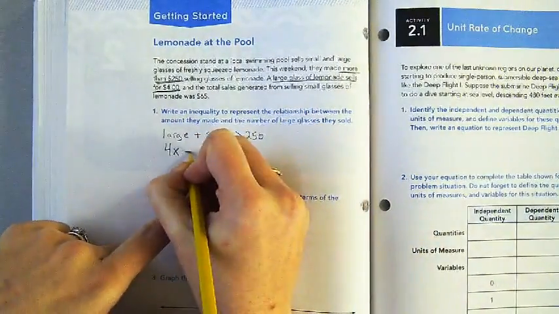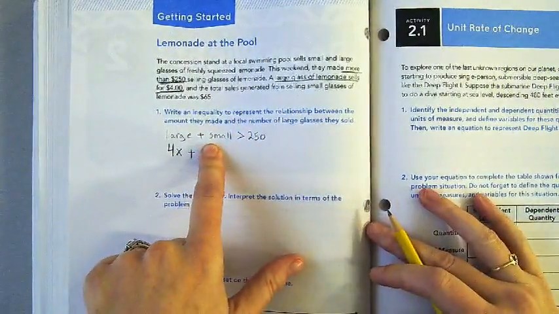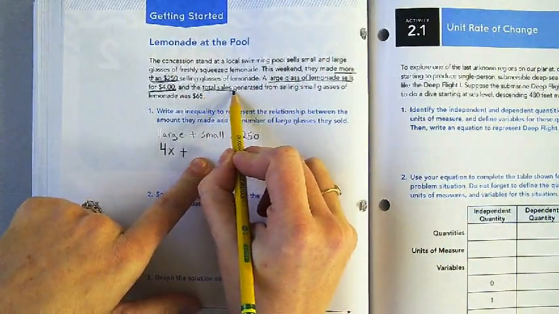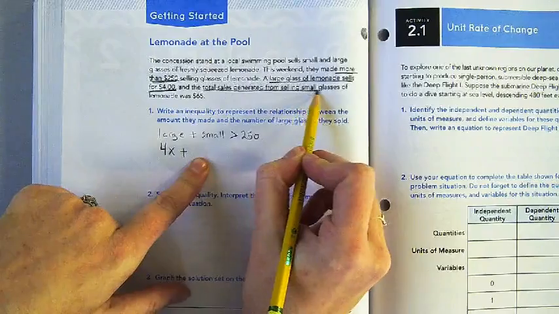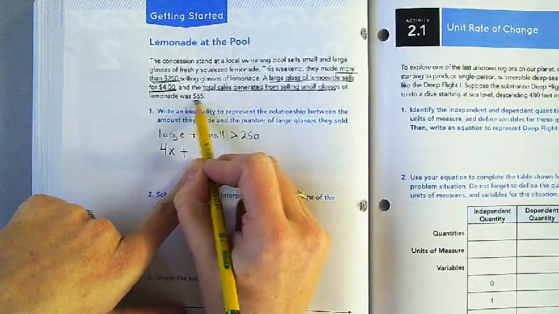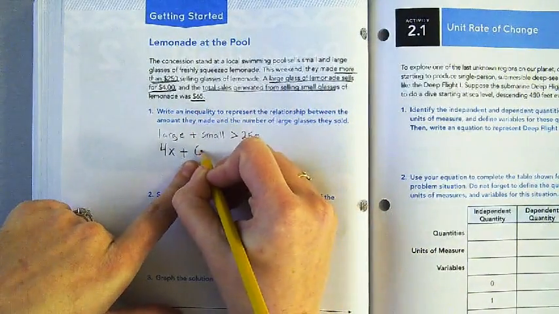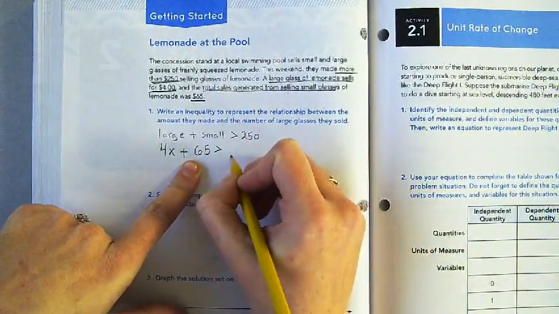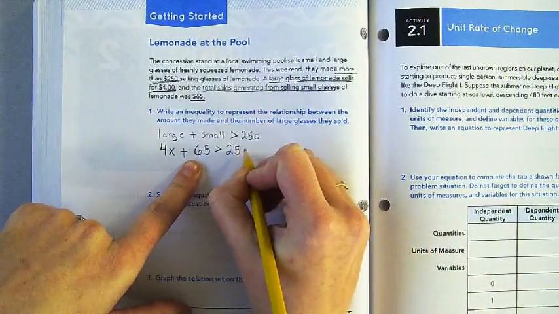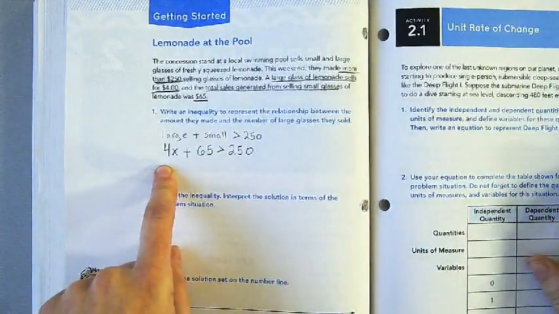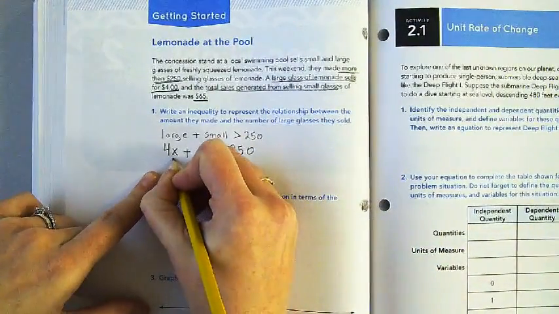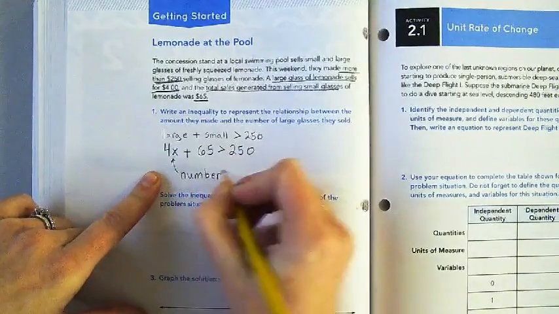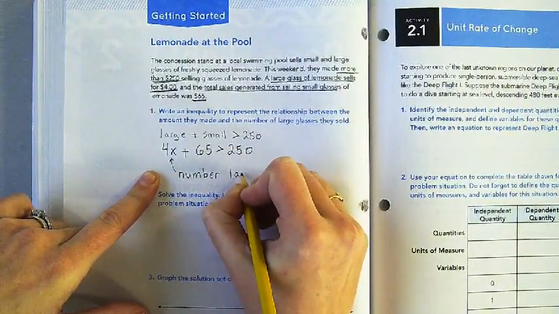Plus the small glasses of lemonade. What do we know about the small glass? We know that the total sales for the small glasses of lemonade was $65. So this is going to be our inequality. 4x, where x represents the number of large glasses of lemonade.